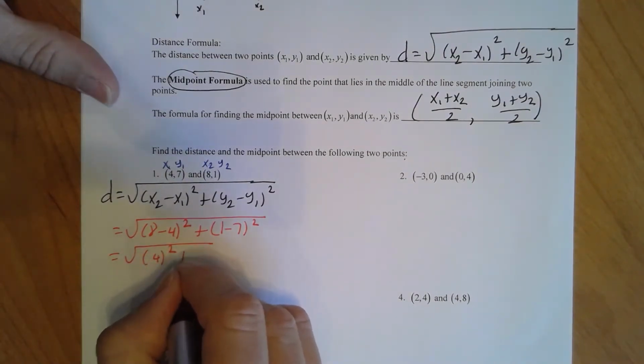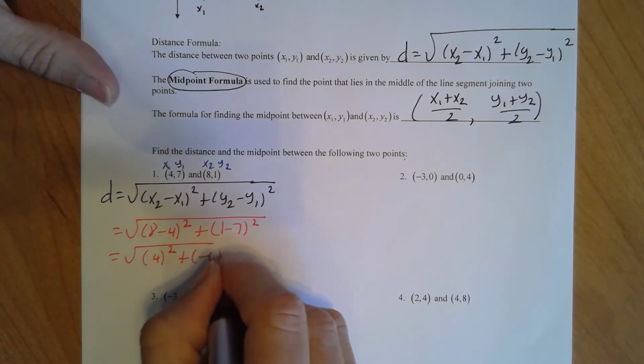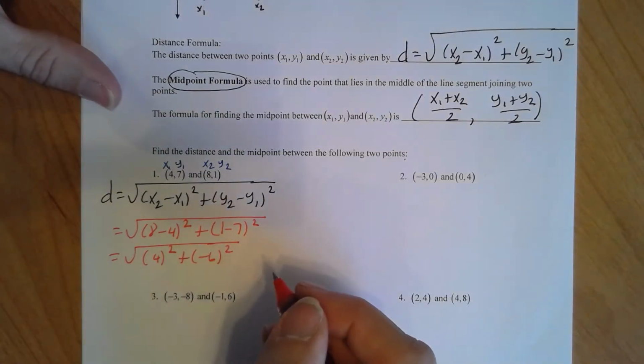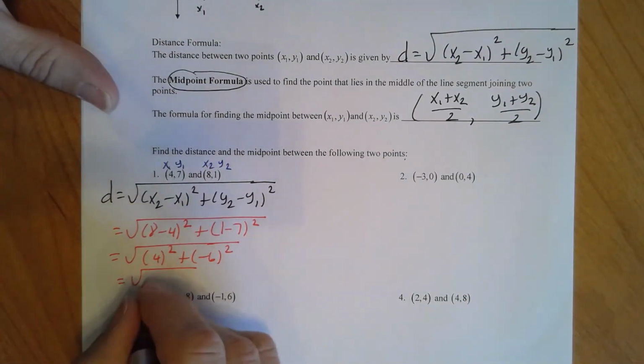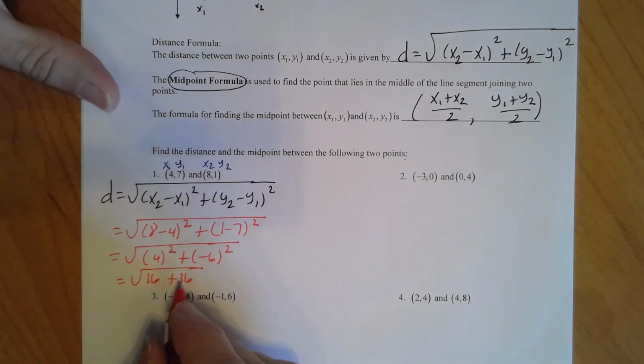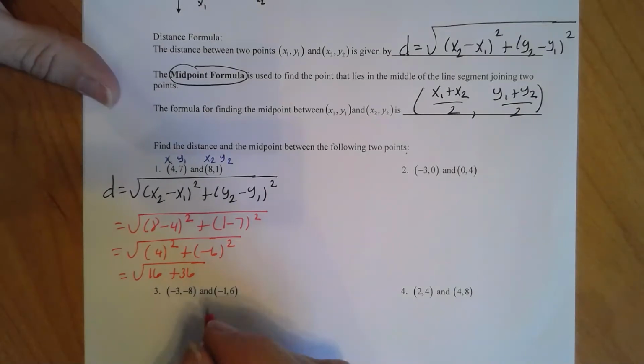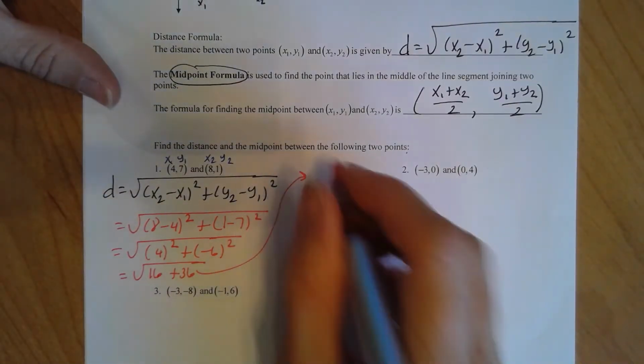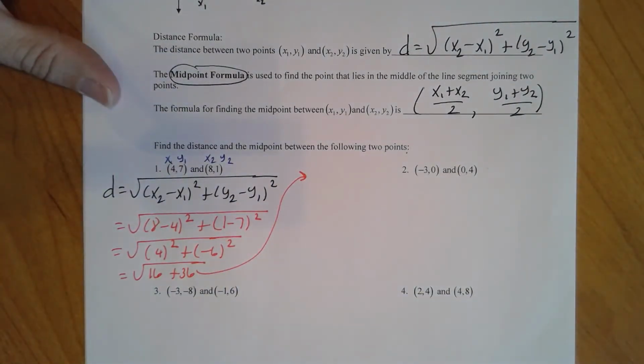Still need to square it. And 1 minus 7 is negative 6, but we still need to square it. So 4 squared is 16, and 6 squared is 36. And it's going to be positive because you're also squaring that negative. So make sure you're putting that parentheses correctly.